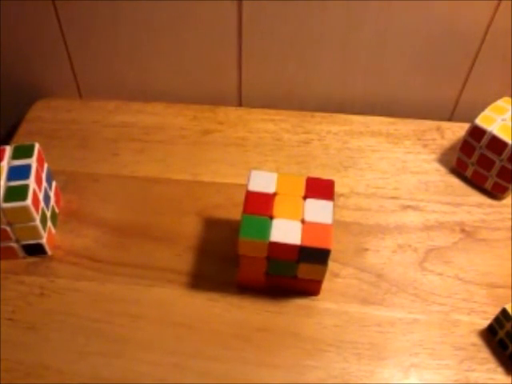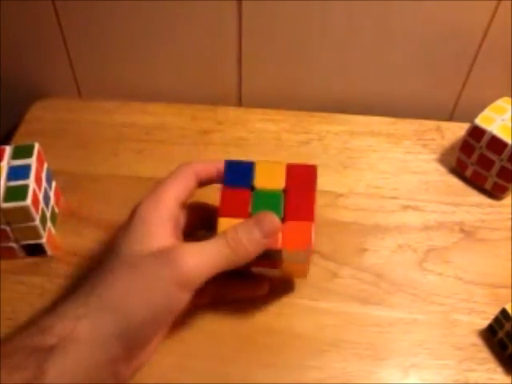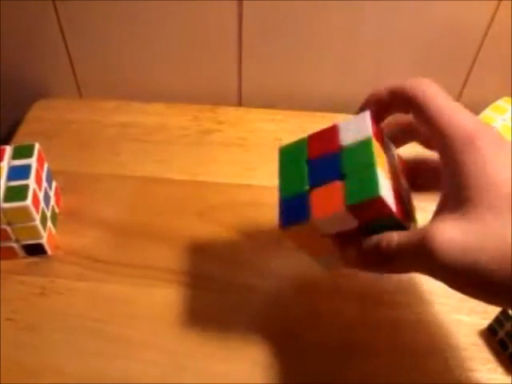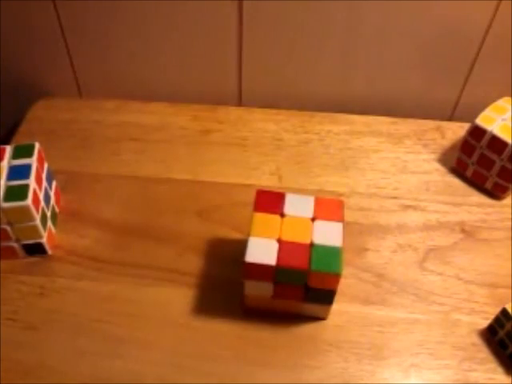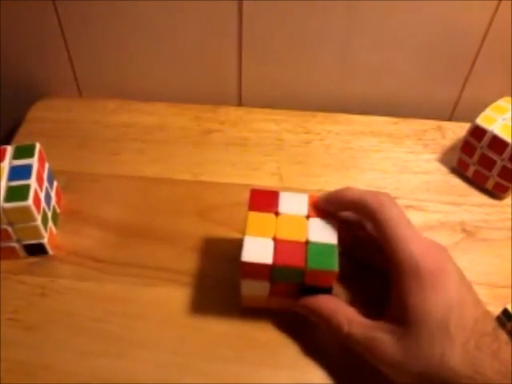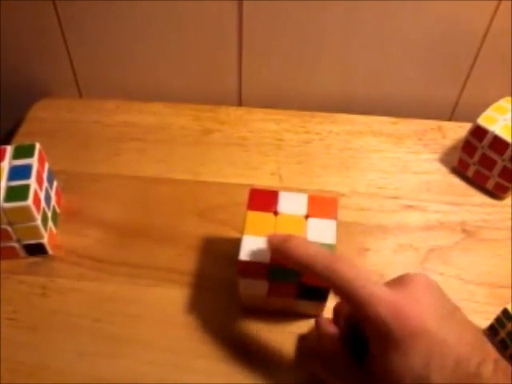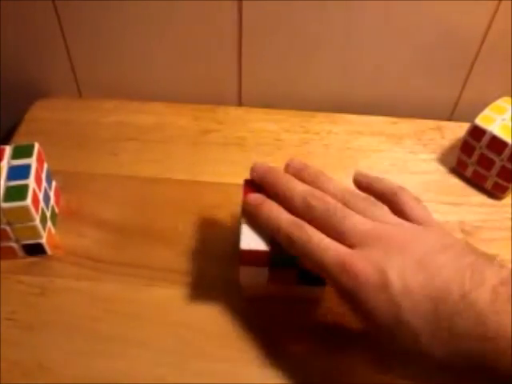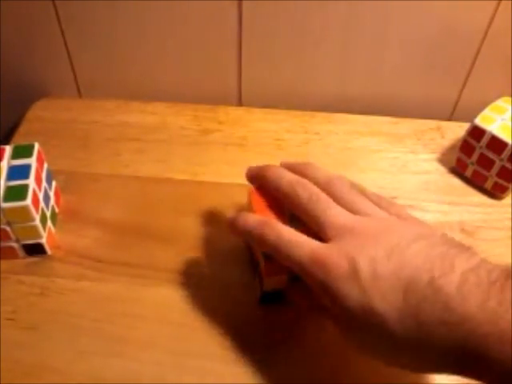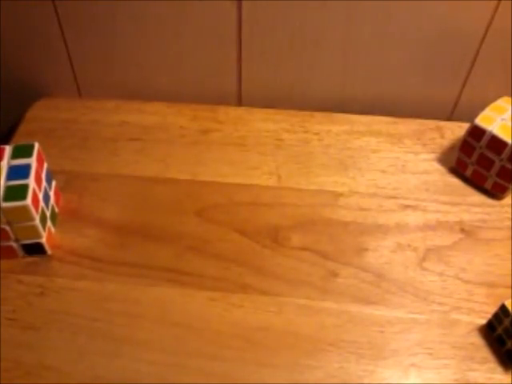Okay guys, today I'm going to be showing you how to solve a Rubik's Cube. I've gotten a lot of requests on how to solve a 3x3. The reason they call these a 3x3 is because it has 1, 2, 3 by 1, 2, 3, or 9 pieces on each side of the Rubik's Cube. So, let's get into it.